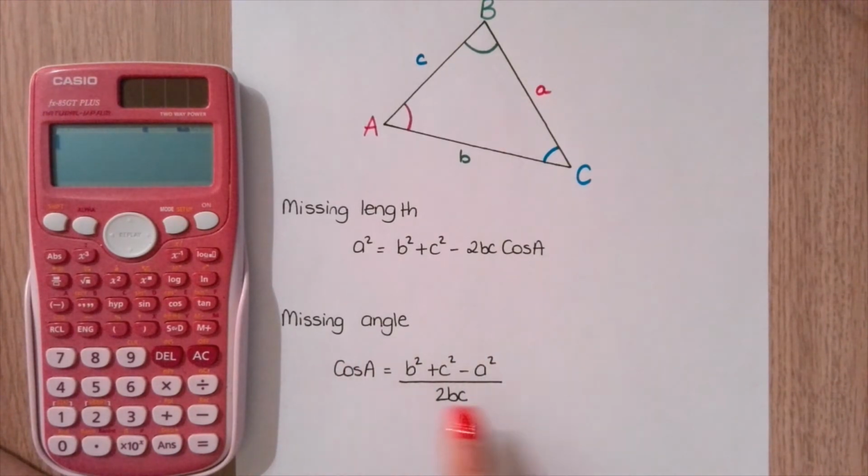To get this final rearrangement. Please make sure that you make a note of these two formulae, as you will not be given them in the exam and you are expected to learn them. What I'm going to do is show you two examples as to how to use these two formulae.